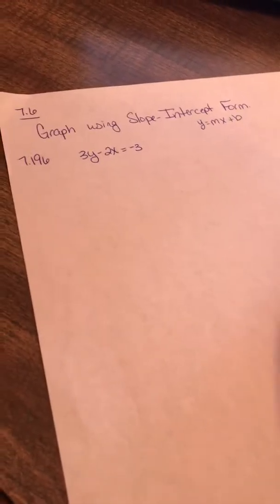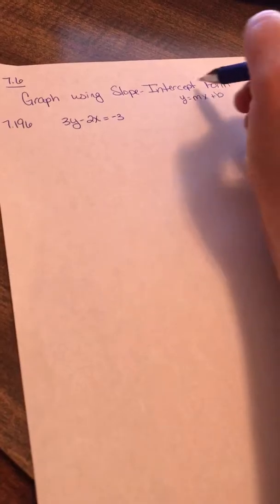I think on the video I only did the ones that were a little more involved. So for this one, you have 3y minus 2x equals negative 3. So you want to get it in this form. You could graph using intercepts like we were doing a couple of sections ago. You could plug in a 0 for y, 0 for x, get the intercepts and graph. But if you want to graph using the slope-intercept form, you want to get it in this form, so we need to solve for y.